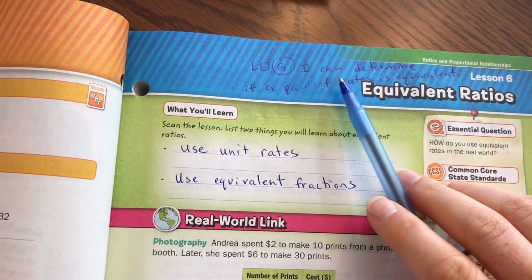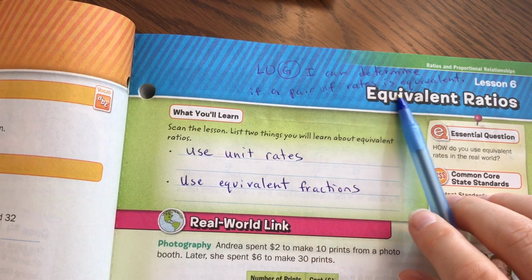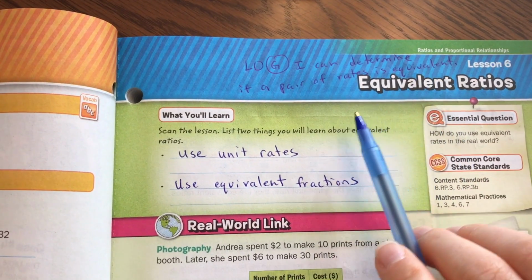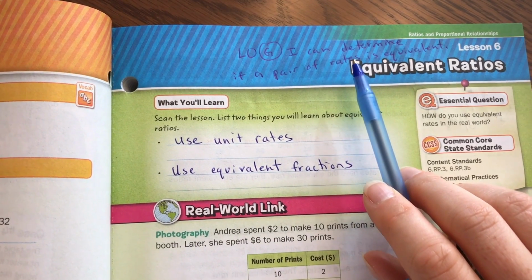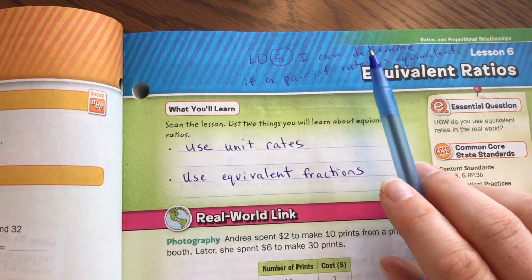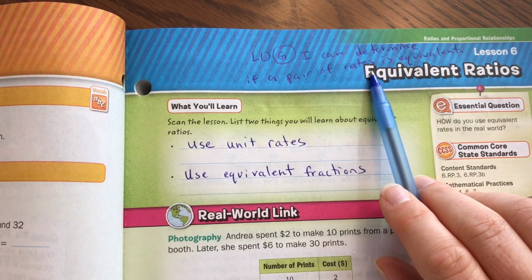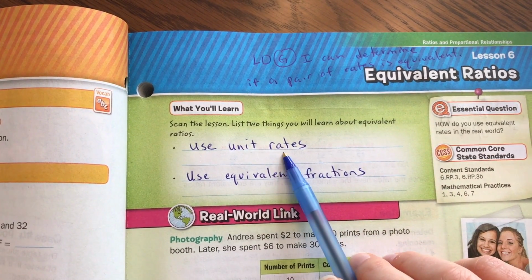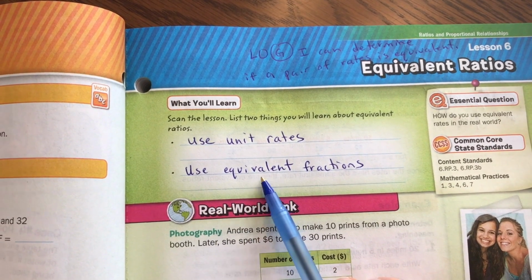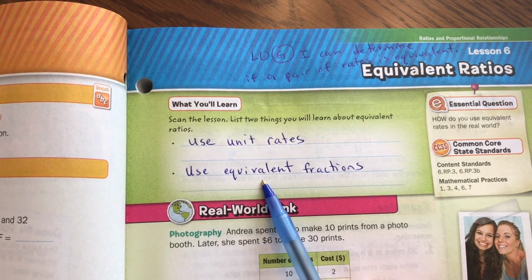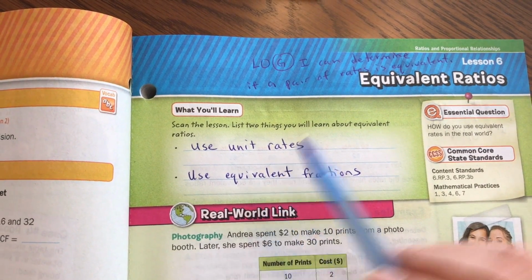Again, our learning objective is I can determine if a pair of ratios is equivalent. So we're going to have two different ratios or rates, and we're going to say if the ratios and rates are equivalent to each other or not. There are two ways we're going to learn about to do this. One, we're going to try to simplify and use unit rates. And if we can't do that, then we're going to try to see if the two fractions are equivalent.